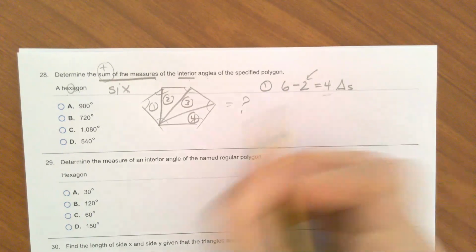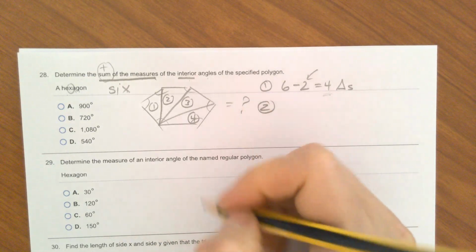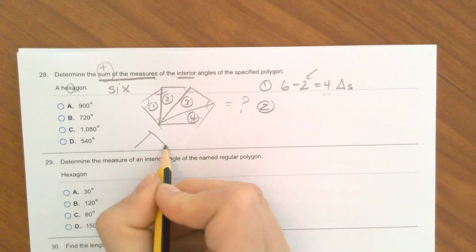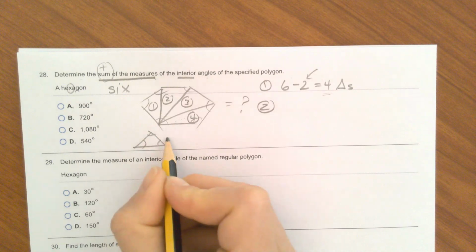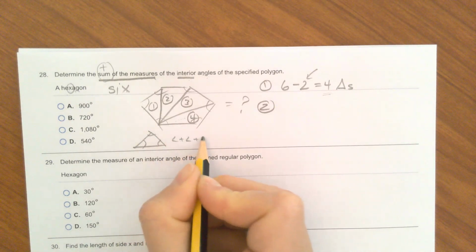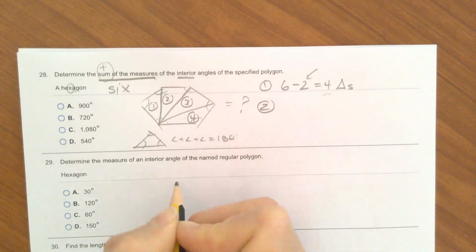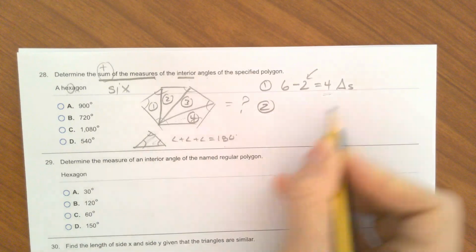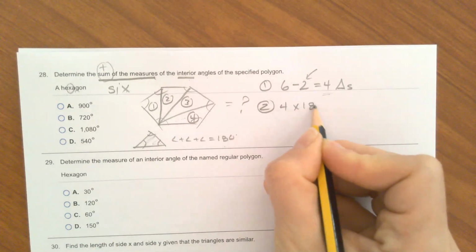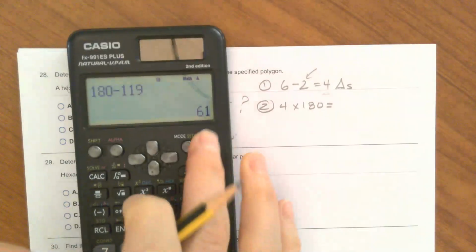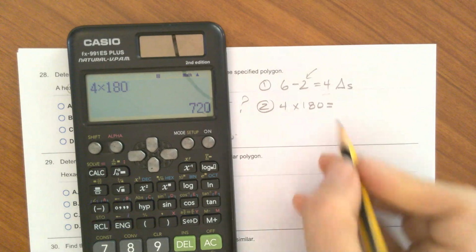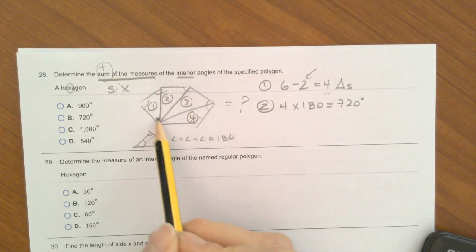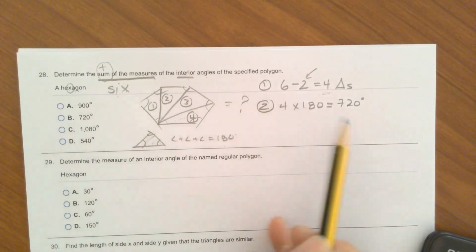So if there are 4 triangles in the hexagon, how many degrees are in one triangle? If I take one triangle, and I add up all the angles on the inside, the 3 angles, how much does that equal? Yeah, 180. So inside one triangle, all the angles added up is 180. But I have 4 triangles, so I just go 4 times 180, 720. That's it. So if I add up all the angles inside a hexagon with 6 sides, it's 720 degrees.